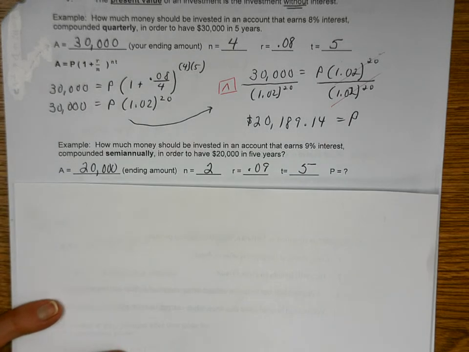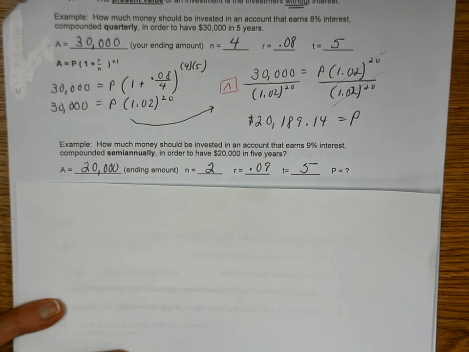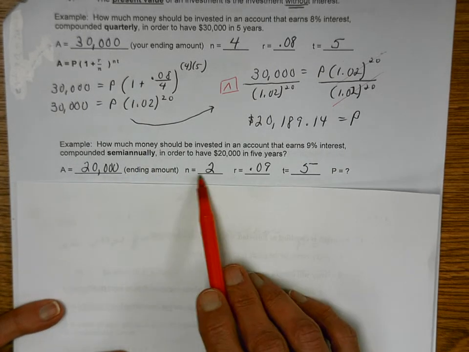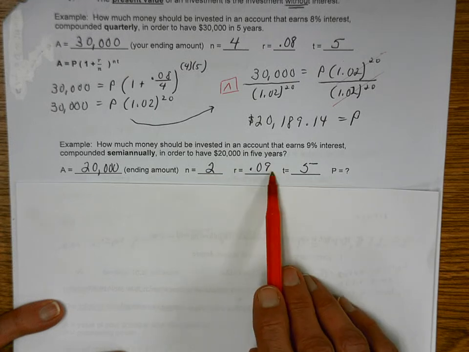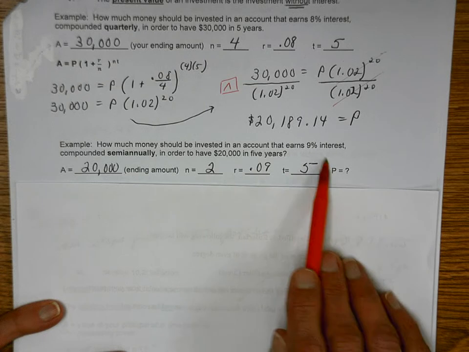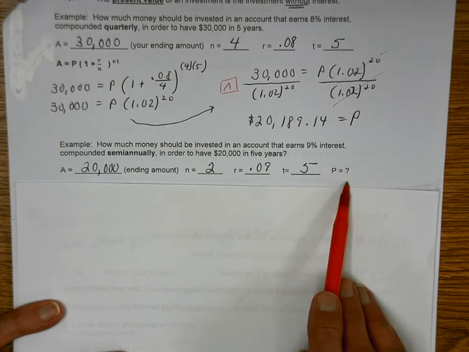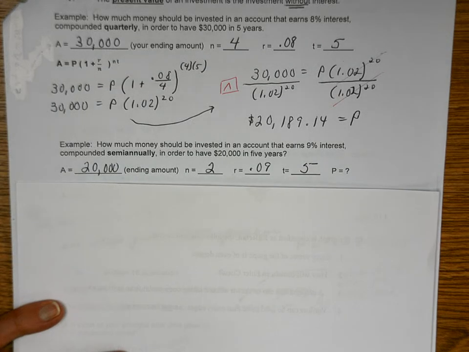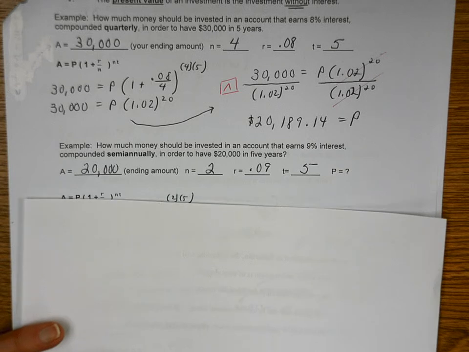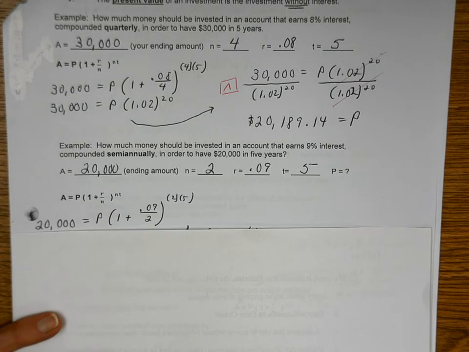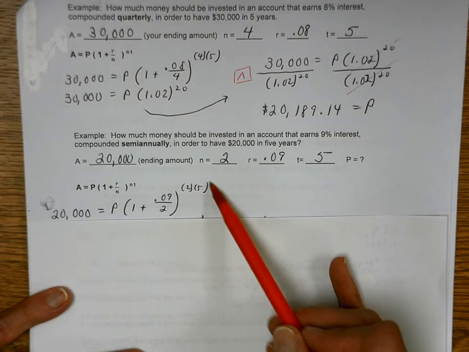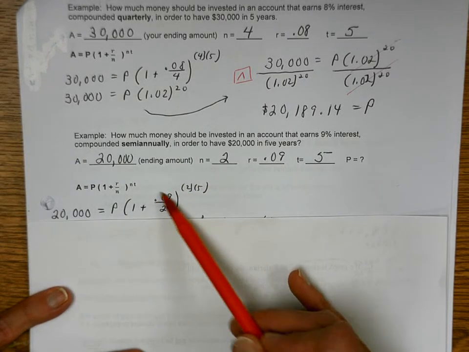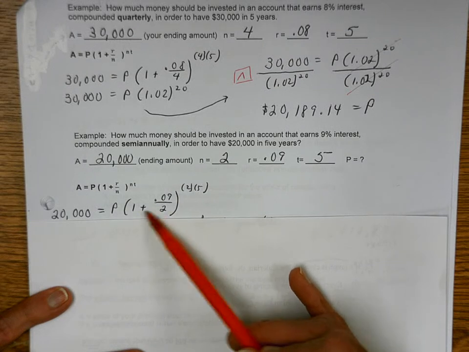Well, A is always your ending amount, so our ending amount is 20,000. Semi-annually, there's our N equals 2. 9%, I've already moved that decimal over. Time is 5 years. So we want to find out our P value, our present value. So plug it into the good old formula. Now again, just take your time. 5 times 2 is 10, so clean that up. And then work within your parentheses, please. Add these together.